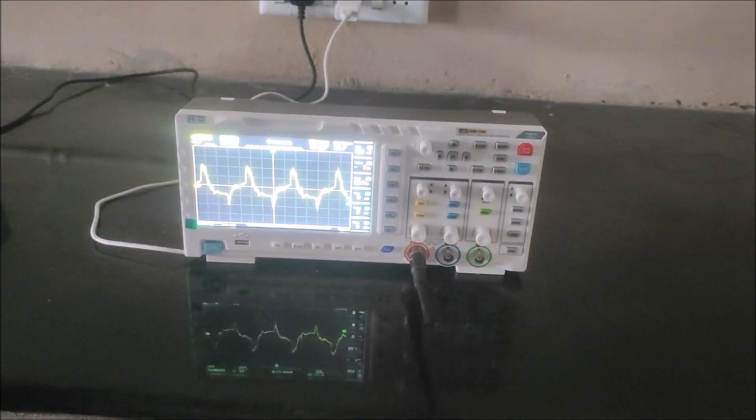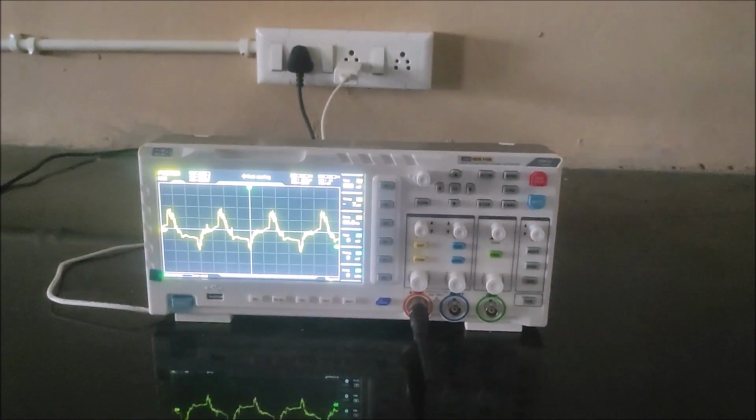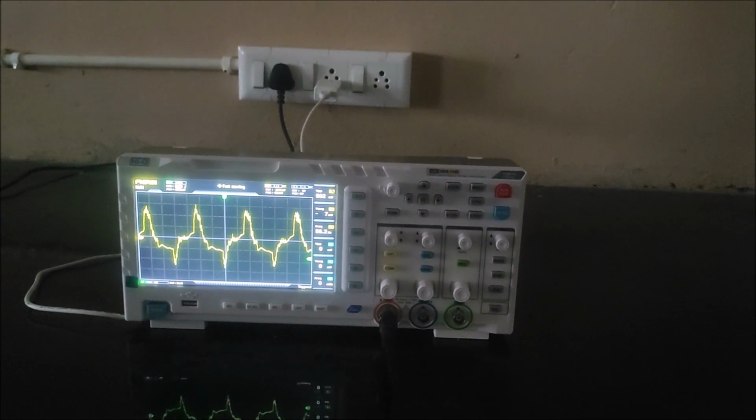In reality, we will give the signals by using the function generator. We will try to understand what a function generator is, and we will connect the signal to the CRO by using the function generator.